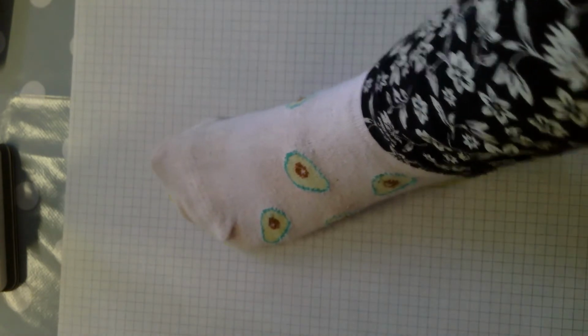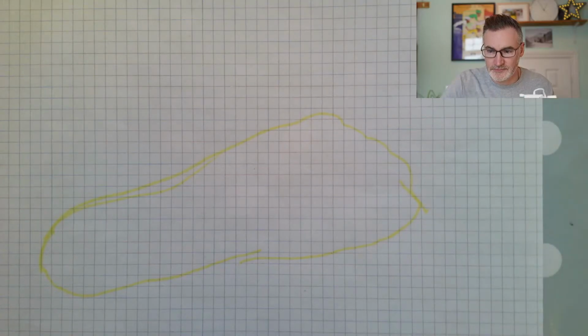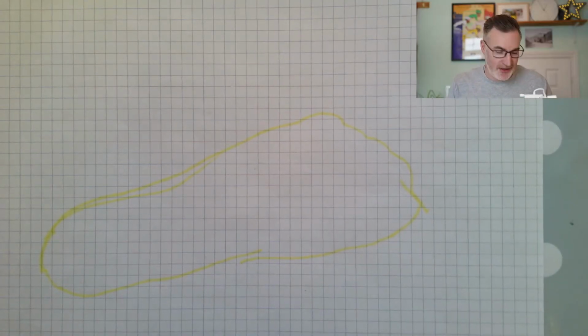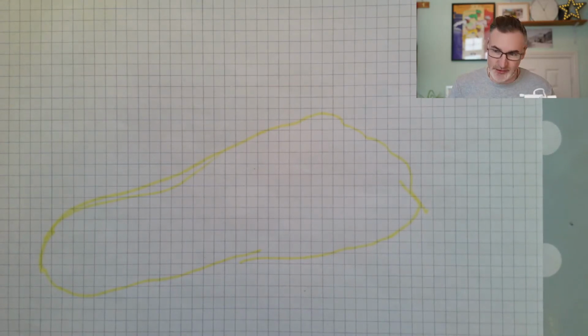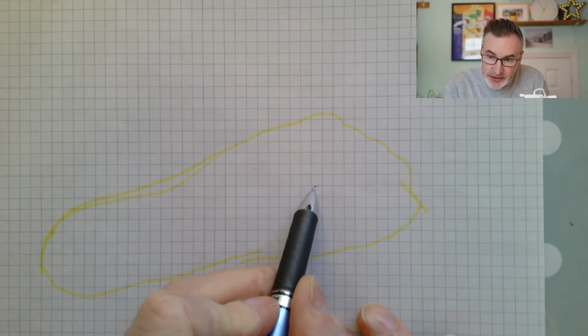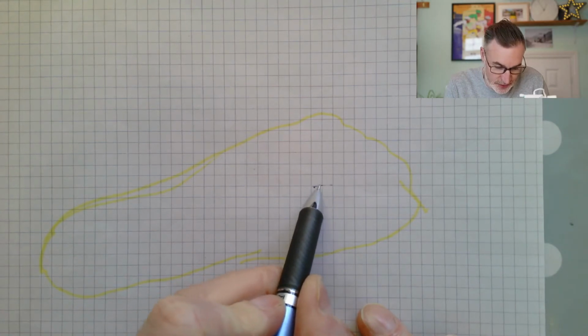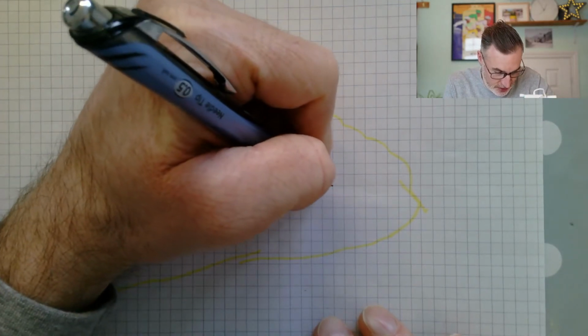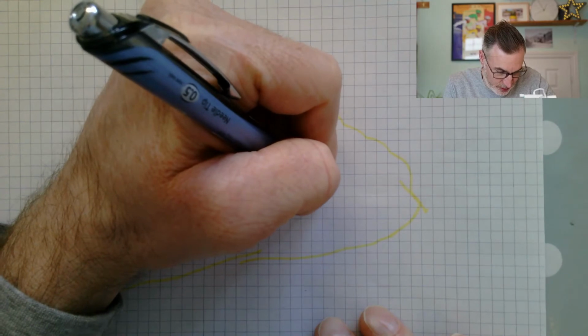Okay, there we go. So we now have the outline of a foot, and each of these squares here is 1/2 centimeter, so this would be 1 centimeter.